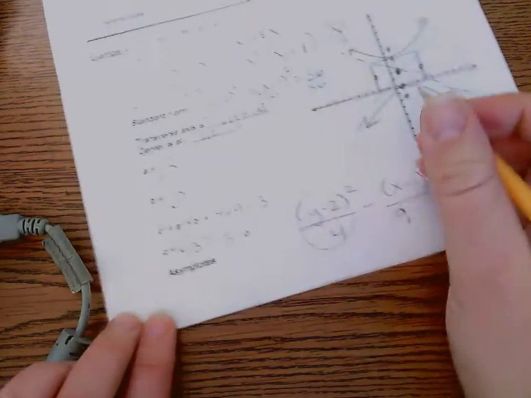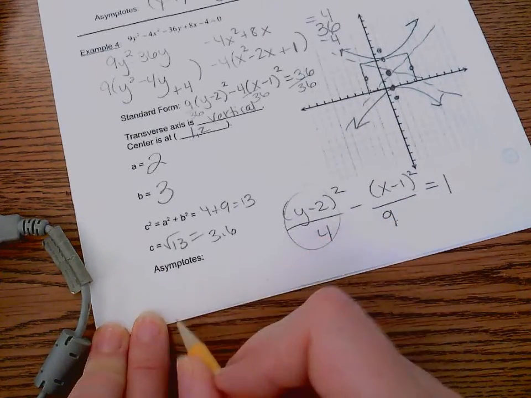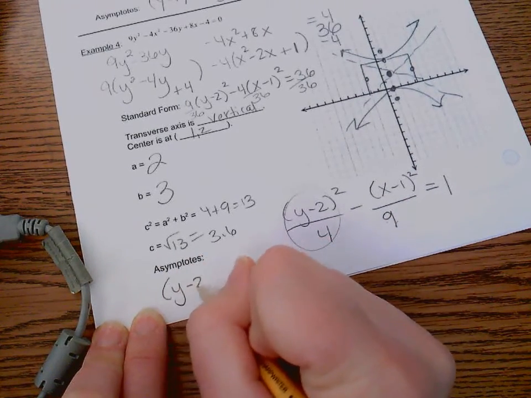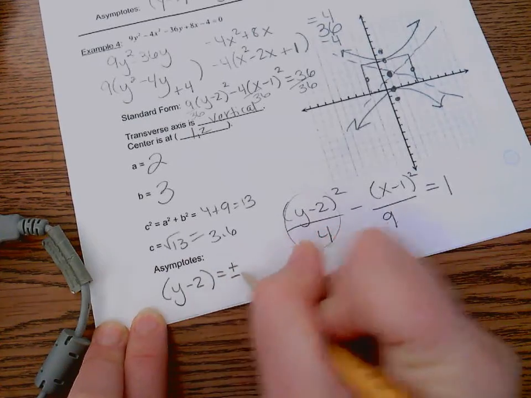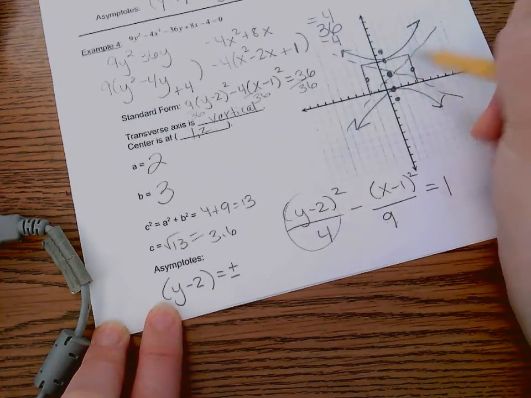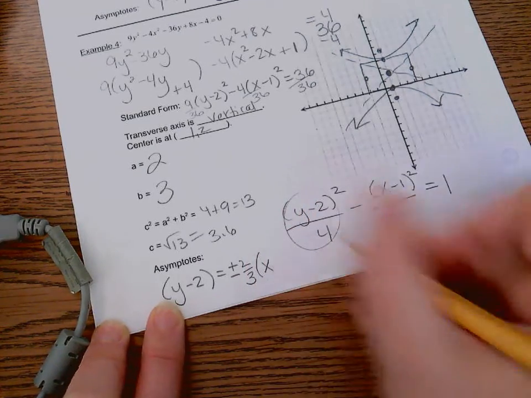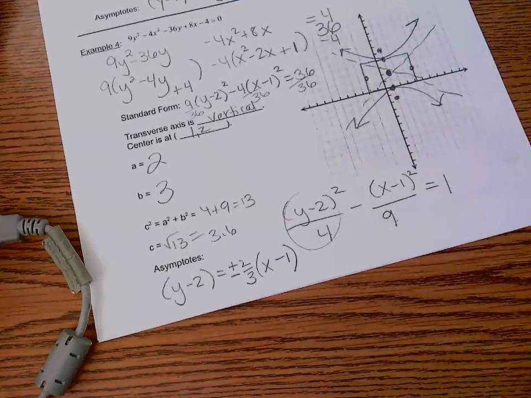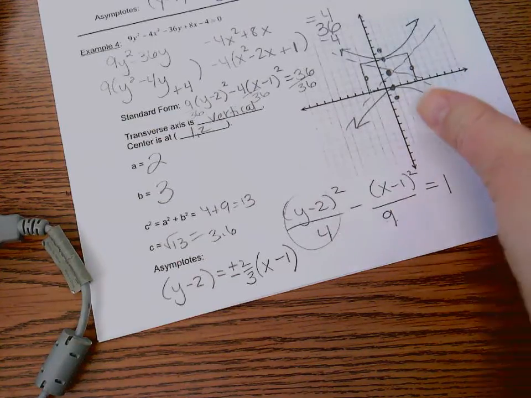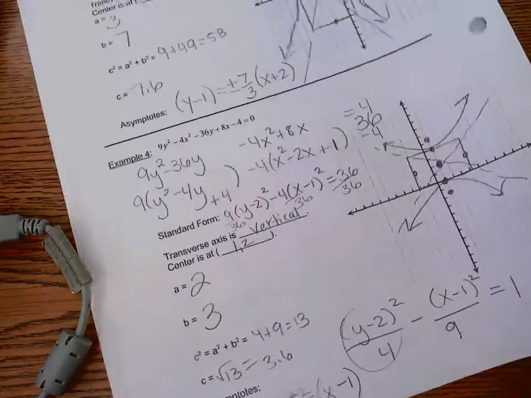And the equation of my asymptote going through my center would be y minus 2 equals plus or minus, what was the slope? Up 2 over 3, x minus 1. So that concludes our overview about hyperbolas.